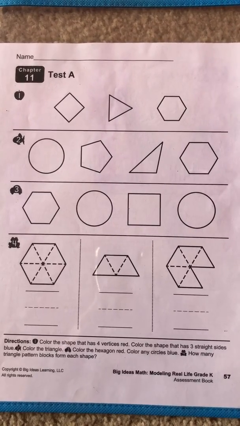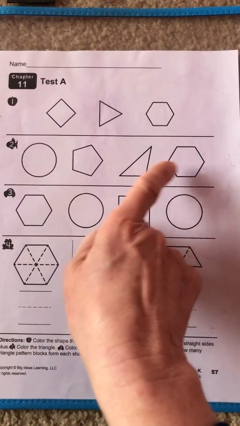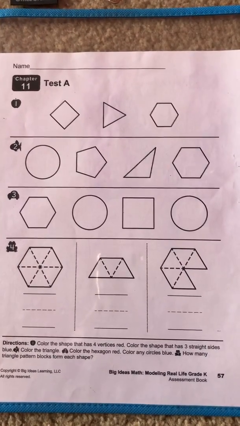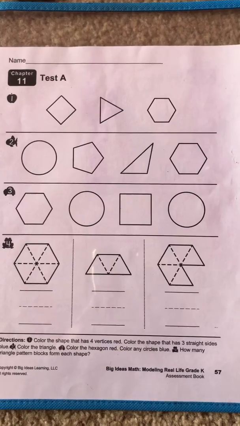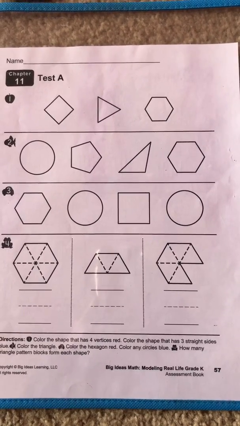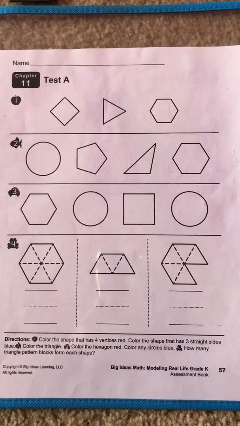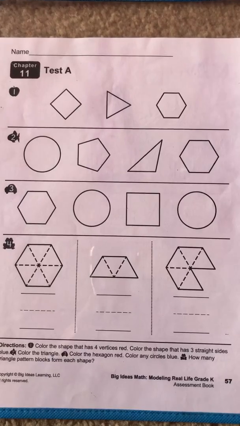The directions say color the triangle. So look, there are 4 shapes here. Find the one that we call triangle and color it. I don't care what color you use, you can choose. Then put your finger on little black car number 3.